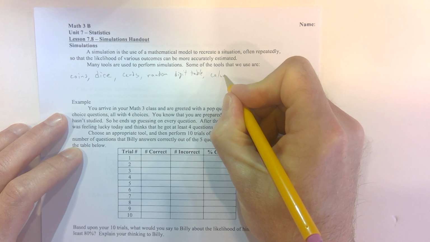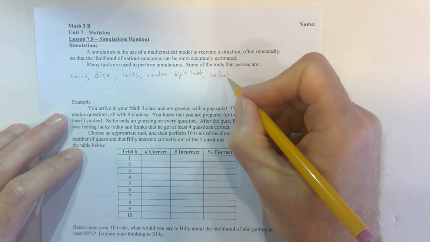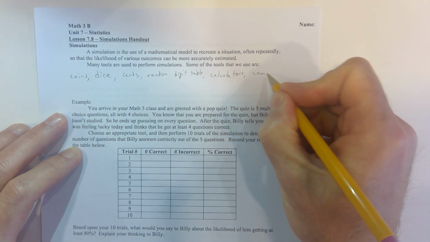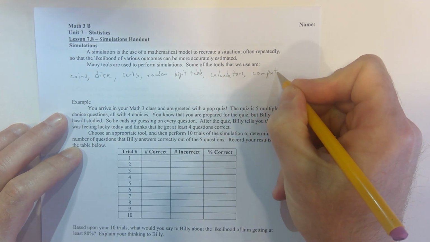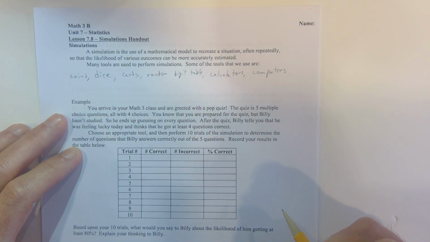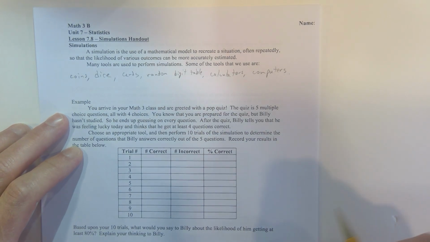A lot of calculators have the ability to do random integers for you. And of course, nowadays, probably the best tool is the use of a computer. Especially if you have some programming experience, you can write a program and say, computer, simulate this 1,000,000 times, and it can do it in the blink of an eye, and now you have super accurate results.